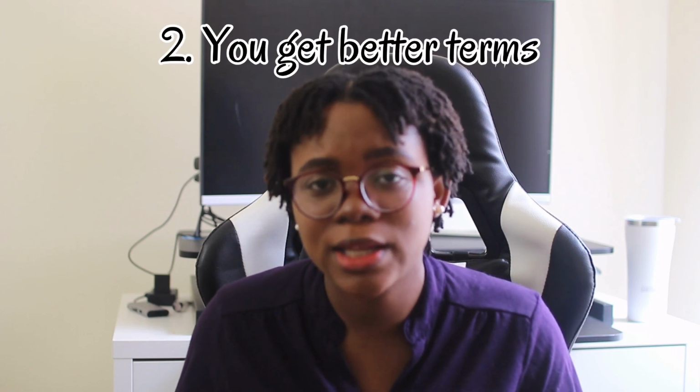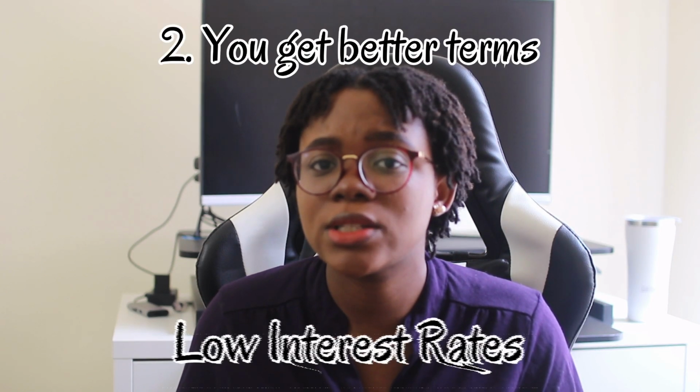So the first benefit is you qualify for more loans, more loan options out there for you. The second big benefit is you get better terms. You get low interest rates compared to someone that doesn't have a cosigner on their loan.